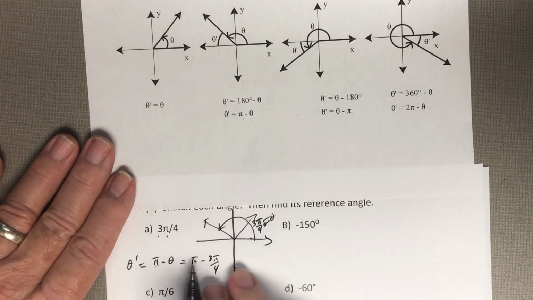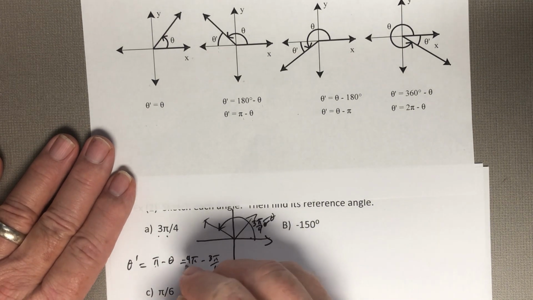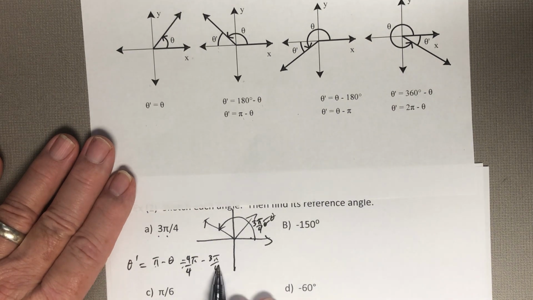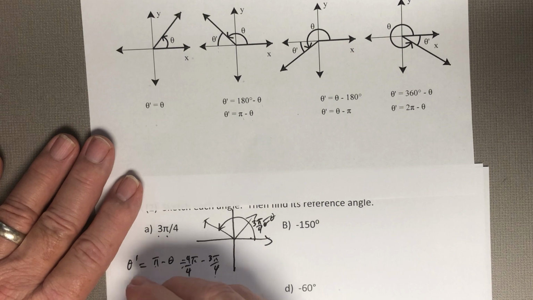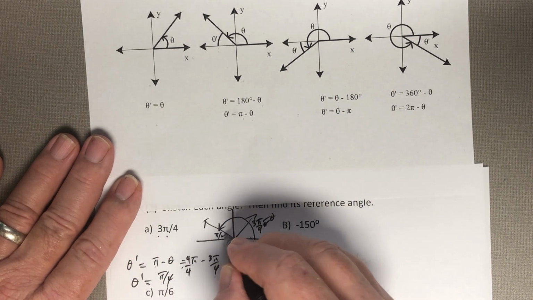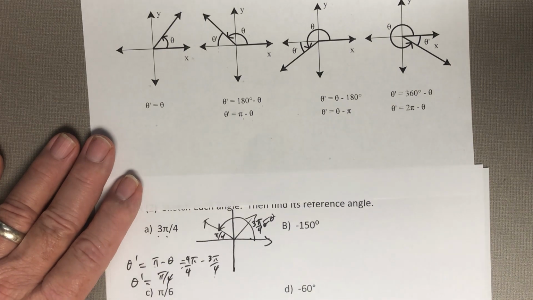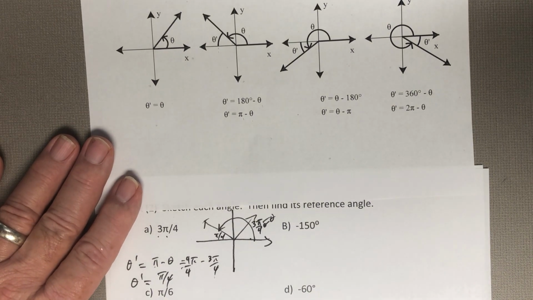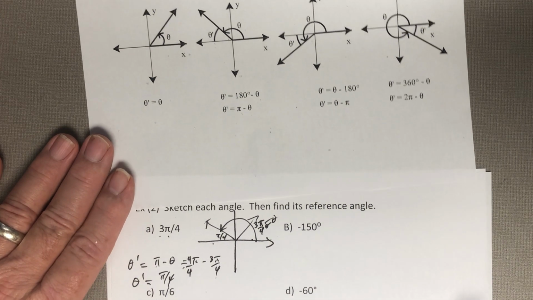So that's really 4/4 of pi, 1 whole pi, minus 3/4 of pi, which gives you pi over 4. So theta prime would be 1/4 of pi. That's this angle right here, which is the one I used a moment ago when we did problem number 1, but it wasn't pi over 4, it was a different angle measure. All right, let's go to B.